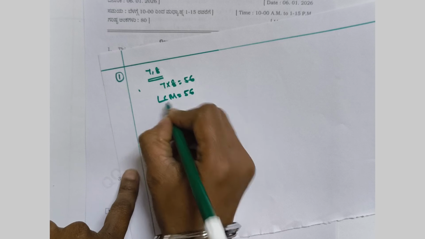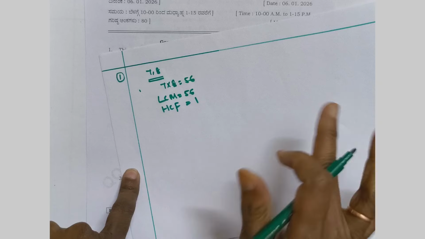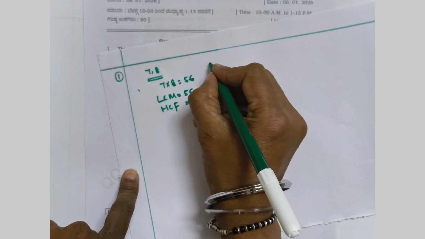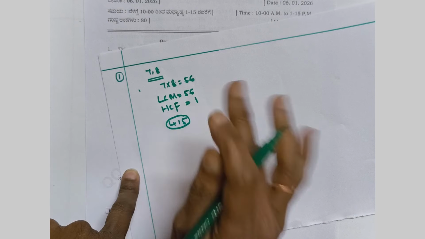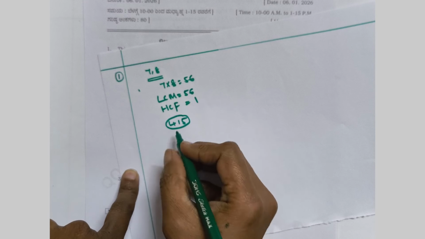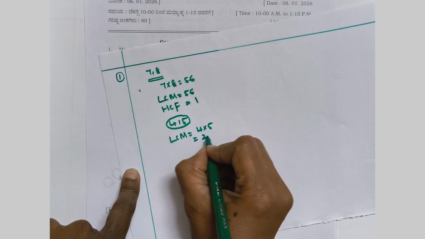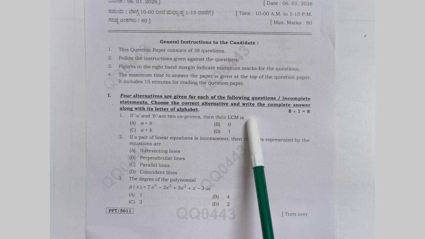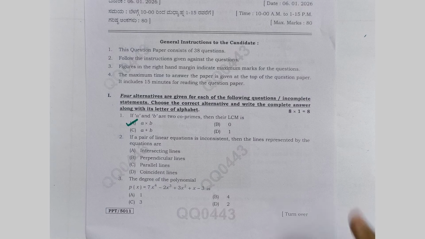But the HCF of co-primes is always 1. If LCM is asked, you multiply the two numbers to get the LCM. Example, one more sum: 4 and 5 are also co-primes, because their common factor is 1. So the HCF of co-primes is 1, but LCM is 4 into 5, 4 5s are 20. If A and B are co-primes, then their LCM means A into B. So the first option, A into B, is the answer.